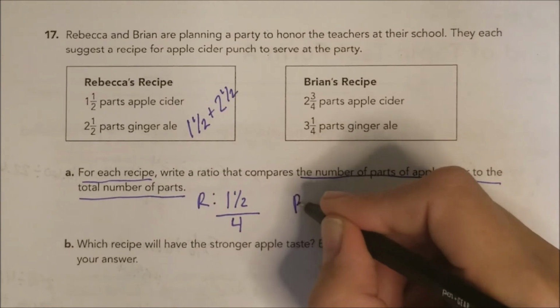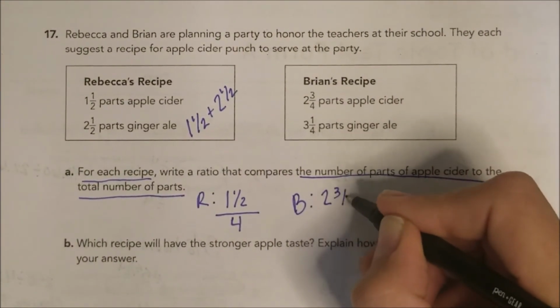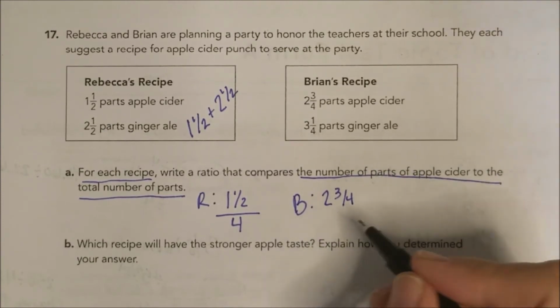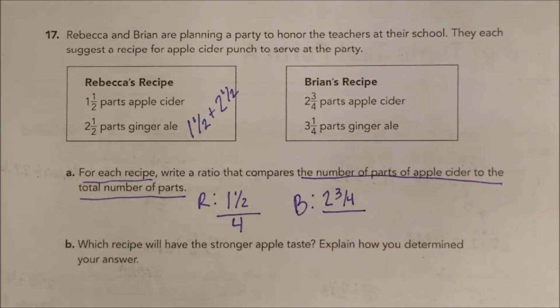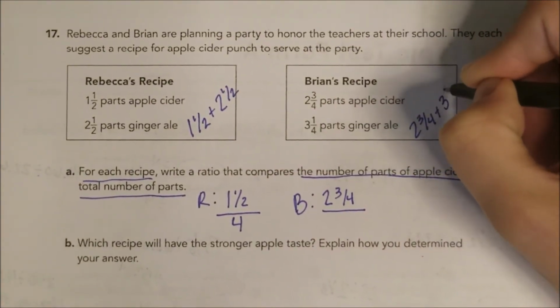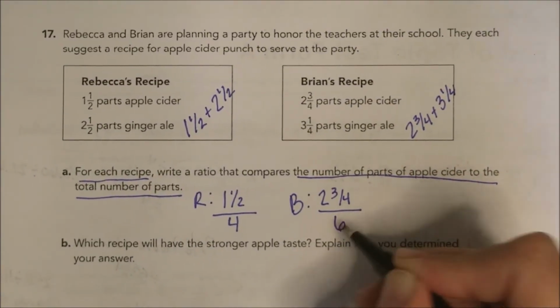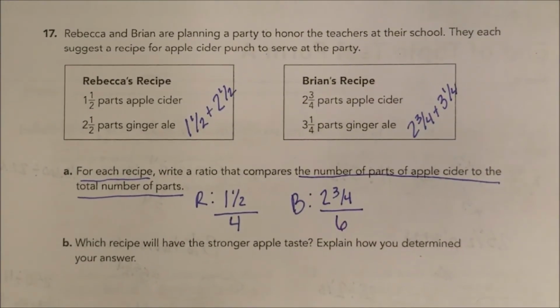For Brian, apple cider is 2 3/4 over my total parts, which is 2 3/4 plus 3 1/4. And when you add it together, you get 6 total parts.